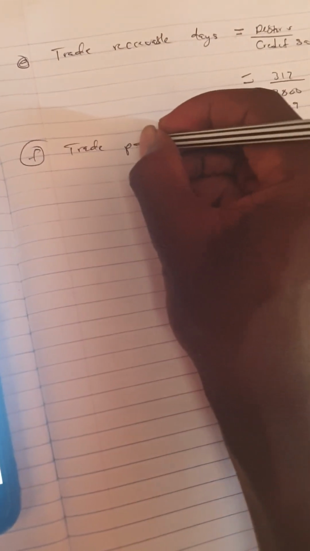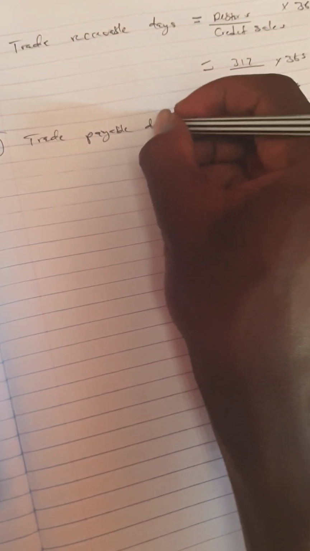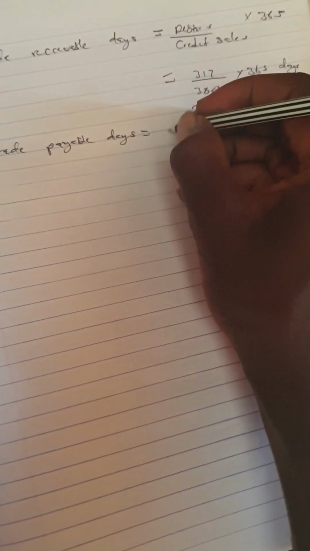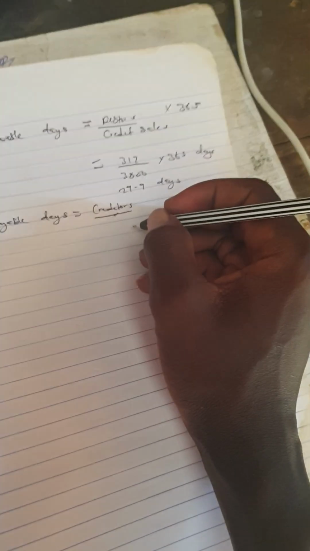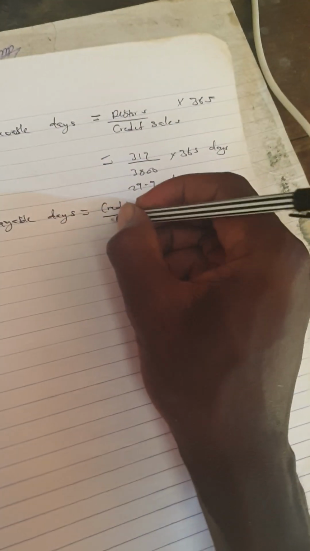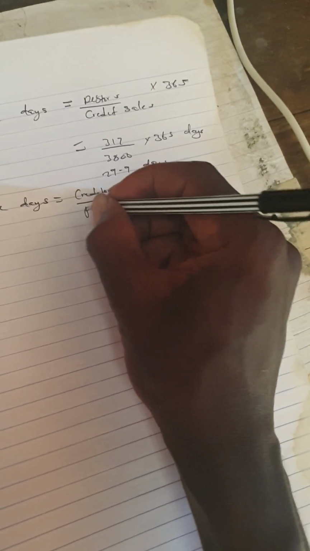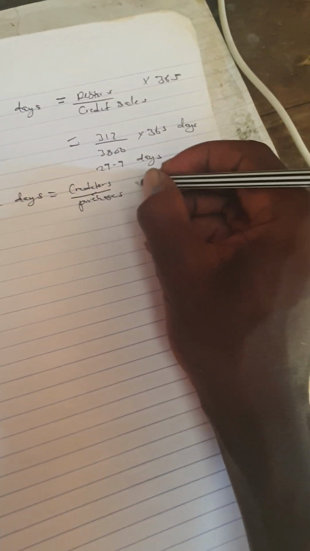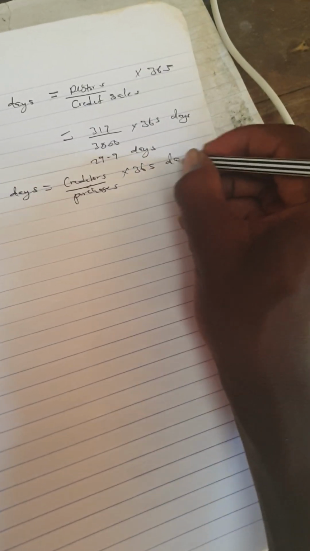Okay, next we're asked to calculate trade payable days, which is F. On trade payable days, the same applies. We're going to have our creditors divided by credit purchases, but we can still write purchases, times 365 days.